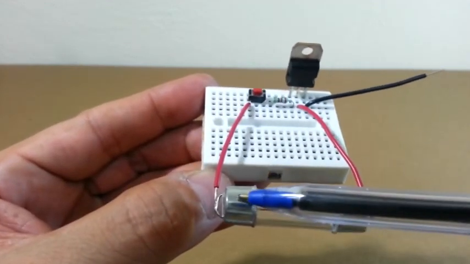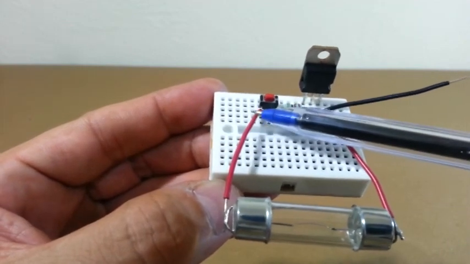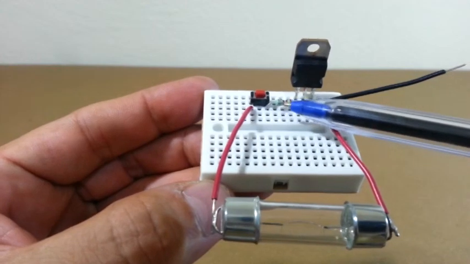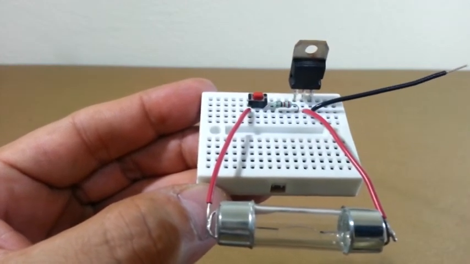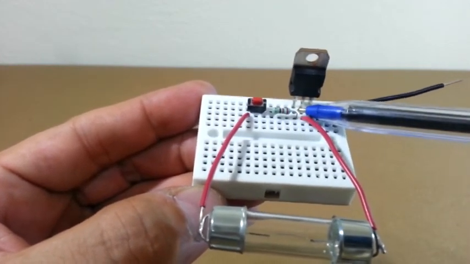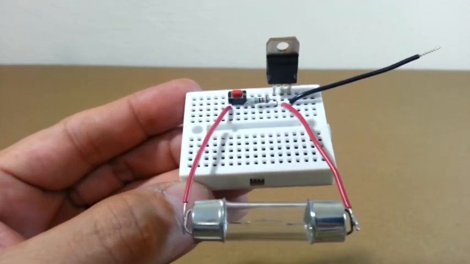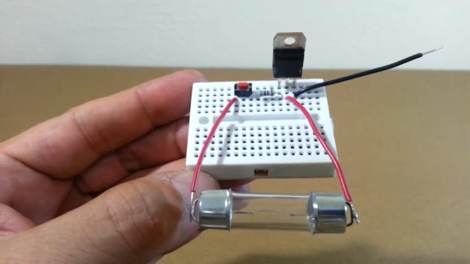Also, from the positive of the supply we go here to the switch, from the switch to the resistor, 220 ohms, and the resistor is connected to the transistor's base. Let's now test the circuit.